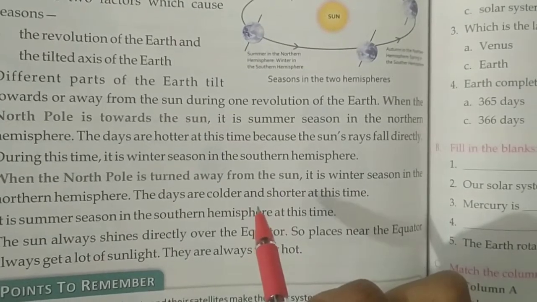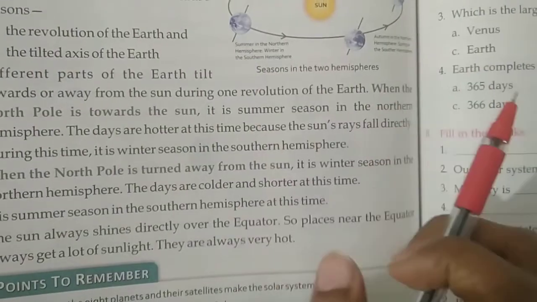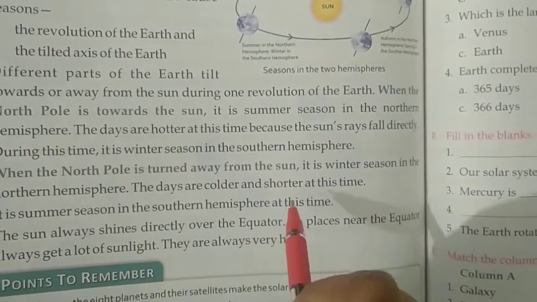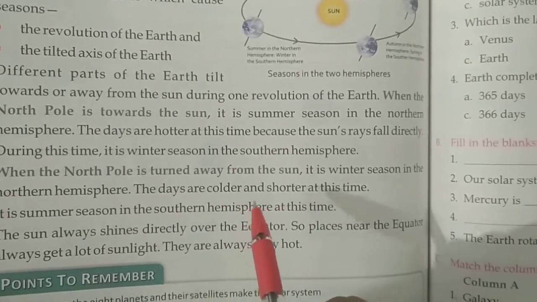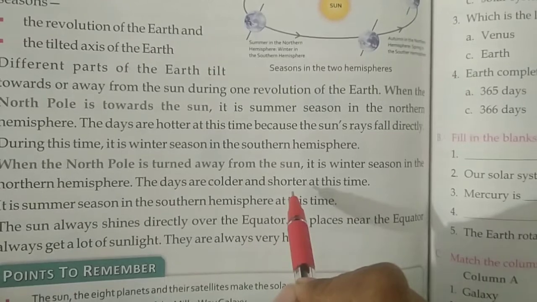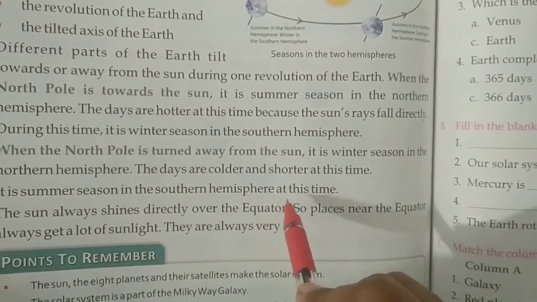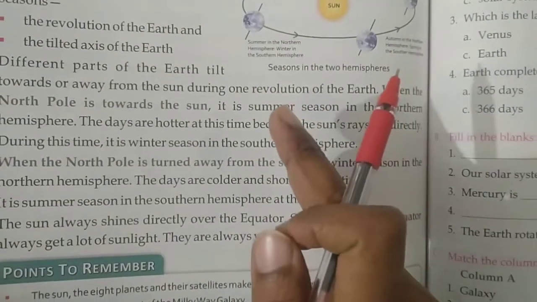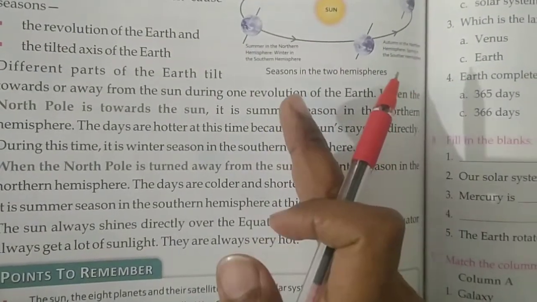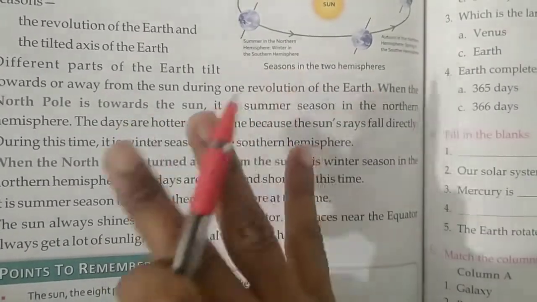So now January is there now. That means we are away from the sun. That's why winter season. Okay, the days are colder, so you can see that nowadays days are very cold. Okay, and shorter also. It is summer season in the southern hemisphere at that time. So if in the northern hemisphere there is summer, then in the southern it will be winter, and vice versa.